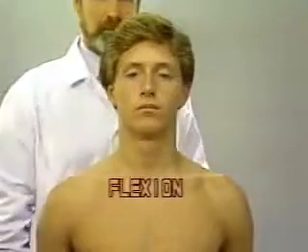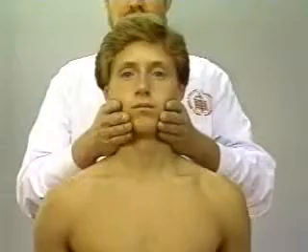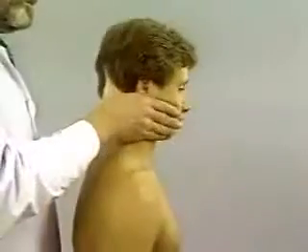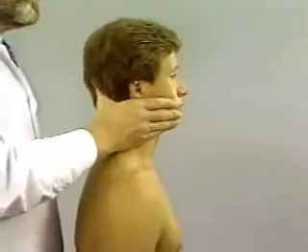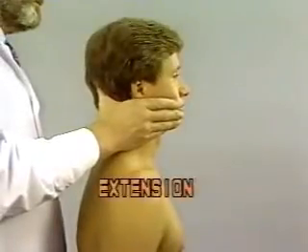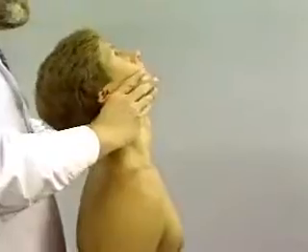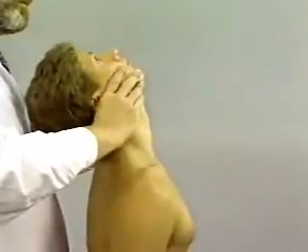Flexion. Standing behind the patient, support the head with both hands and passively flex the neck anteriorly and return to the neutral position. Extension. Passively extend the neck, and normally the patient will be able to look directly up at the ceiling.